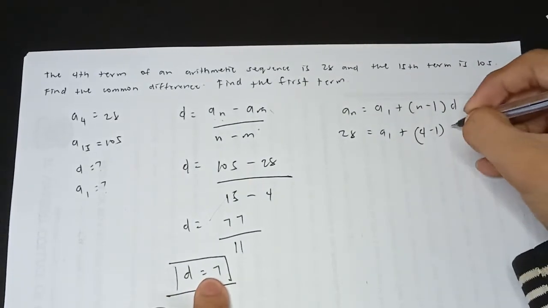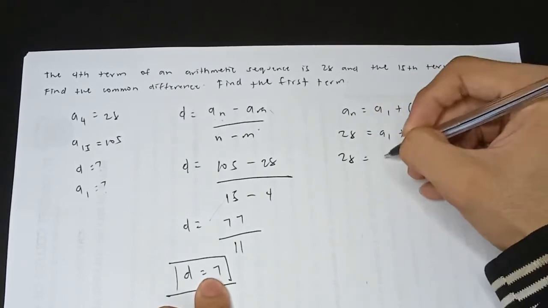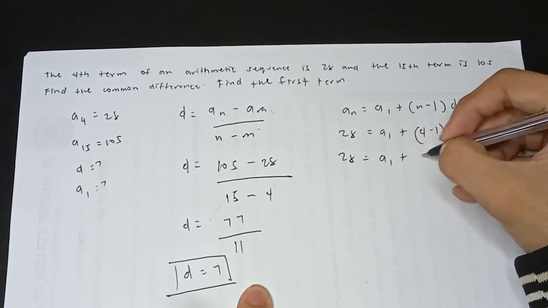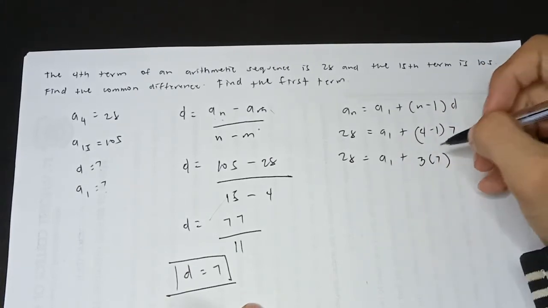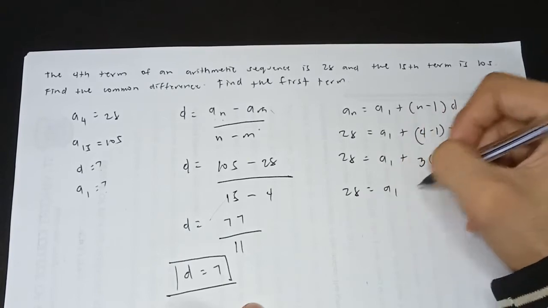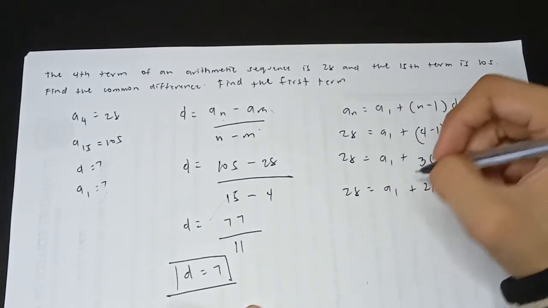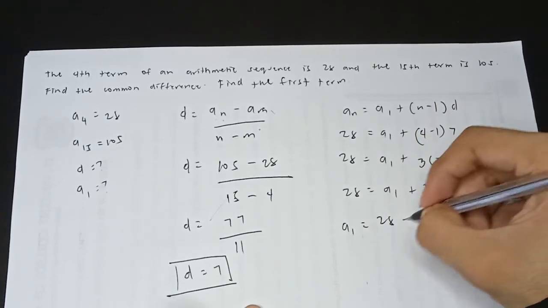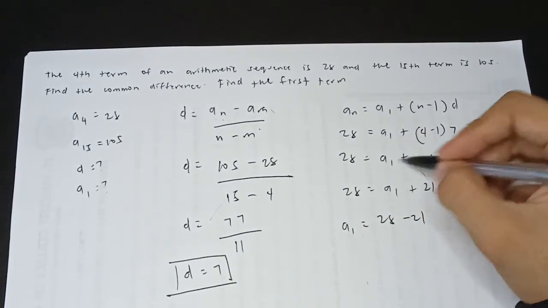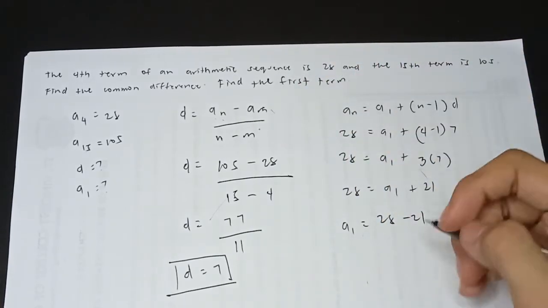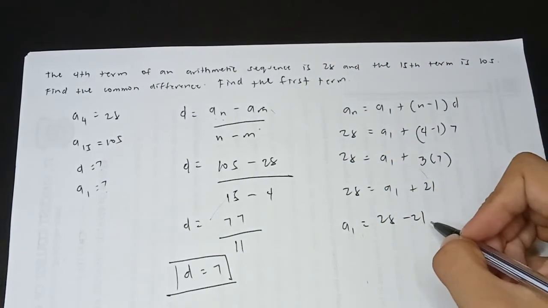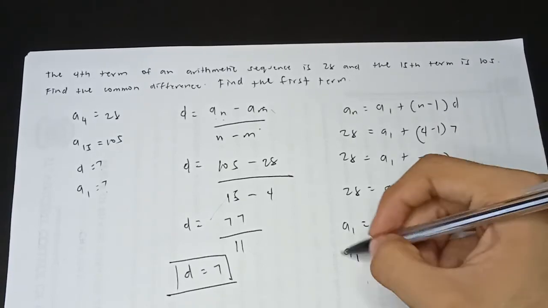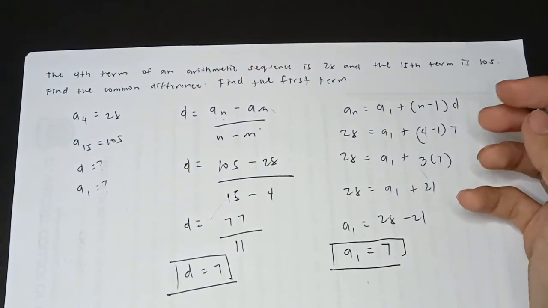So, that is 7. Okay, so 28 is equal to a sub 1 plus 4 minus 1, that is 3 times 7. Okay, so 28 is equal to a sub 1 plus 3 times 7 is 21. Okay, so lipat natin. A sub 1 is equal to 28 minus 21. Okay, so nilipat lang natin ito sa kabila, then pinagbaligtad lang natin, parehas lang din naman sila. Okay, so 28 minus 21. Okay, so a sub 1 natin is 7. So that is our final answer.